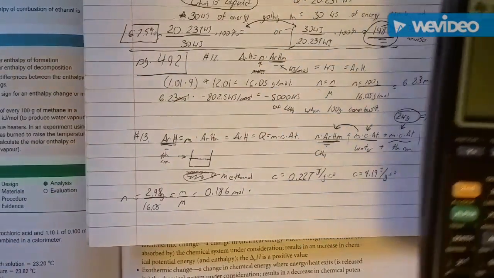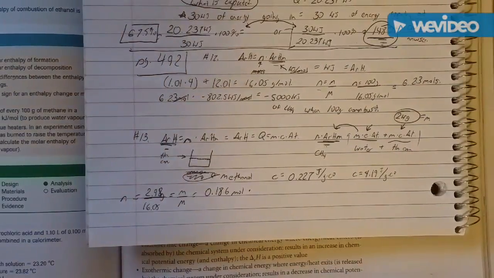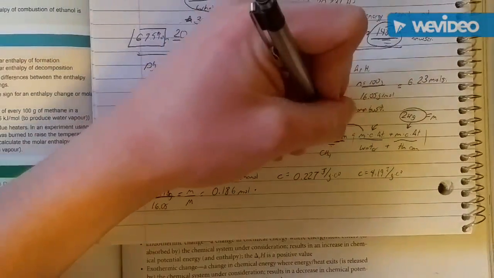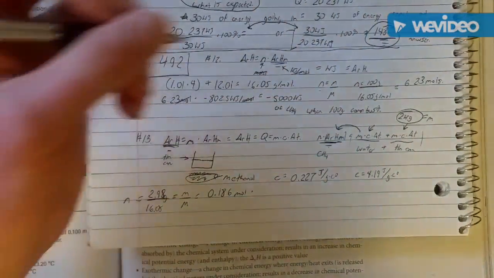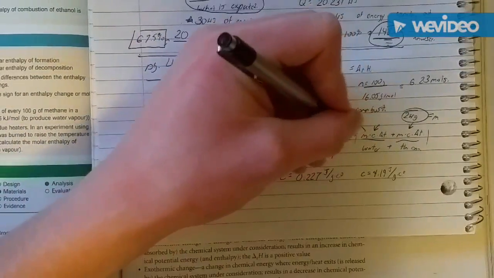We times that. Oh, we actually don't know the molar enthalpy. So we're actually trying to find this. However, through this question, we can figure that out.